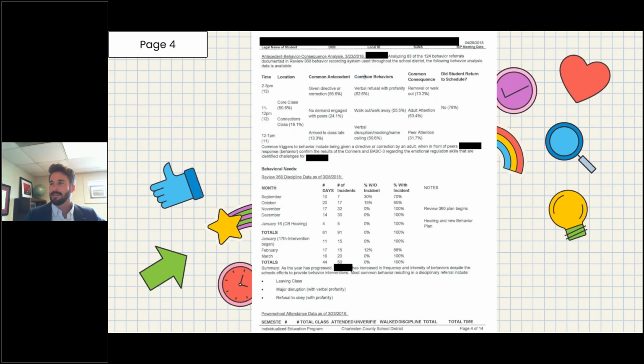So antecedent behavior consequence, let's break that down. An antecedent is what happens right before the behavior. Essentially, antecedent behavior consequence is a timeline, a series of events. We've got the antecedent, which is what happened right before this kid did something we find less desirable, something that violated the code of conduct, let's say, that ended up in a referral.